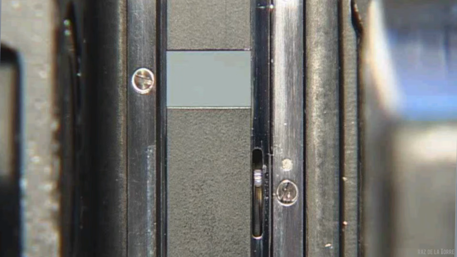Let's visualize that with negative exposures forming on the film strip. As the claw mechanism pulls the film down one perforation at a time, each frame is held steady in the gate and exposed to light. The result is a series of latent images, invisible at first but chemically developable into visible negatives.